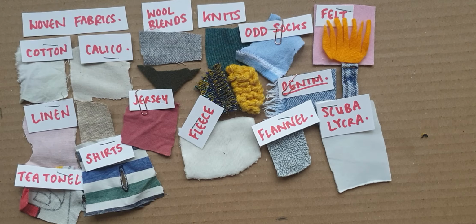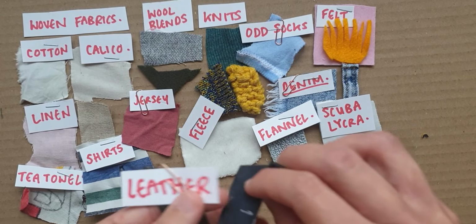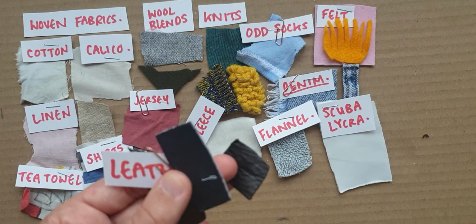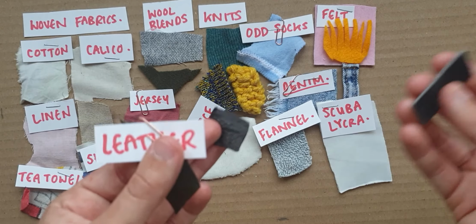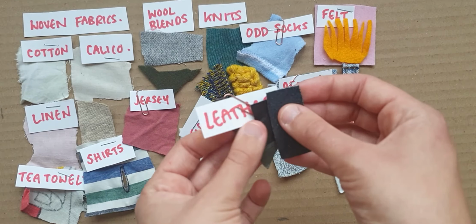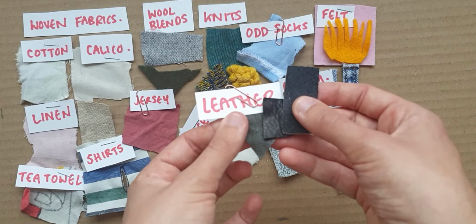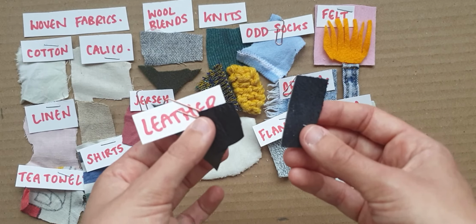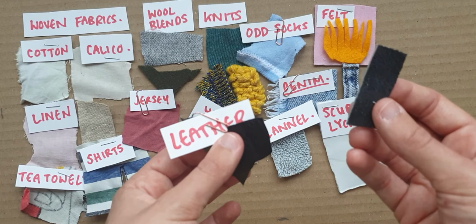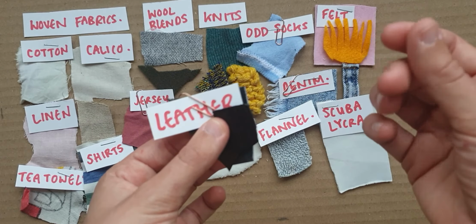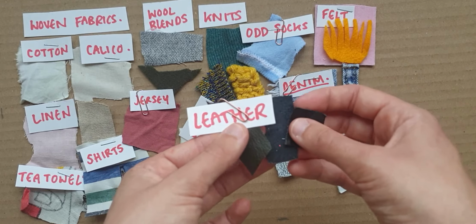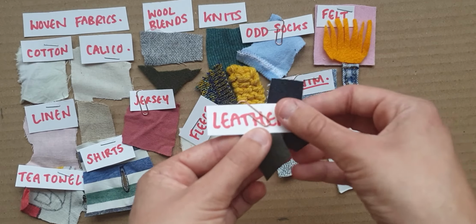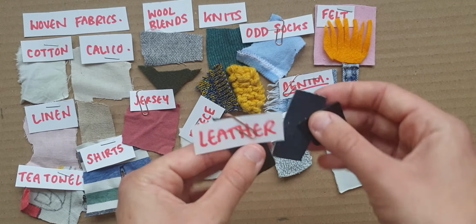Another type of fabric I've looked at is leather. I would advise being mindful about going to buy new leather just to do this. But if you have anything at home, like an old jacket or old shoes, old leather bags, old straps, hats, gloves, or parts of furniture that are coming to the end of their use, you can use those bits of leather as part of your panel.